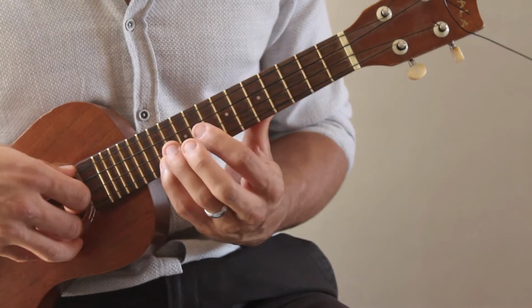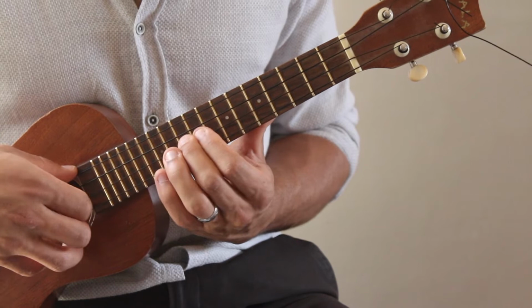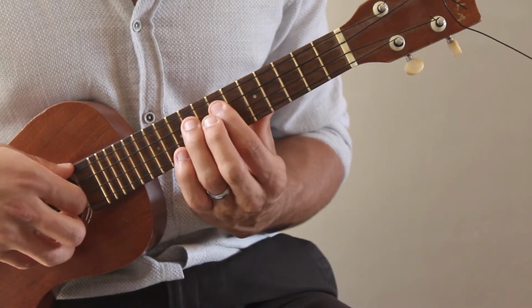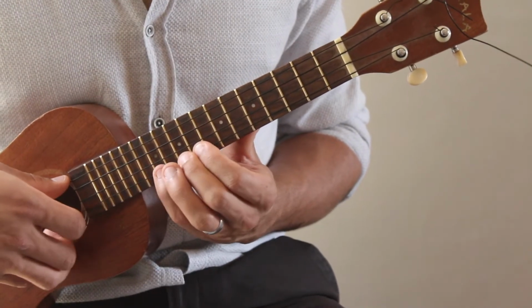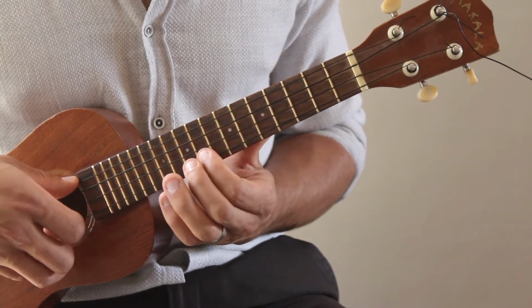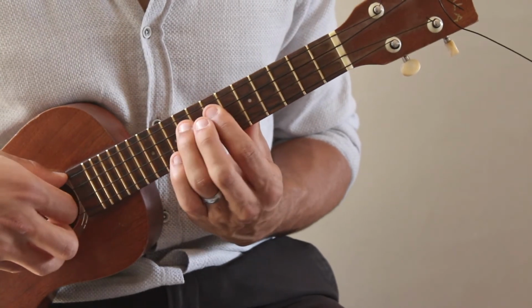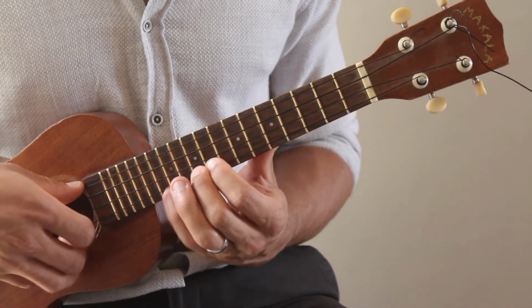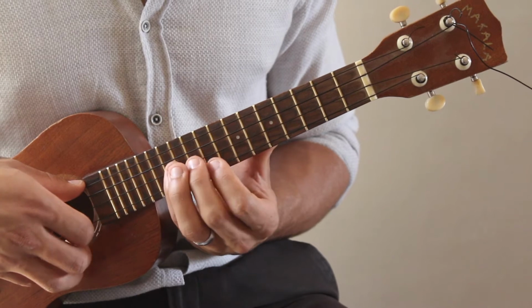So let's take it from our first phrase. Now, a bit slower. Last time. Shift.